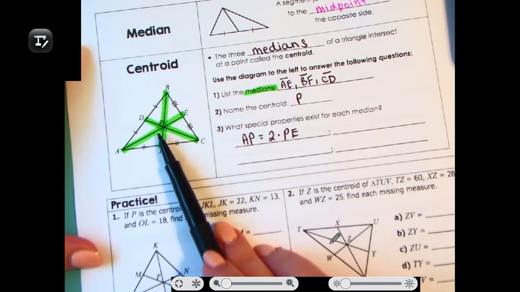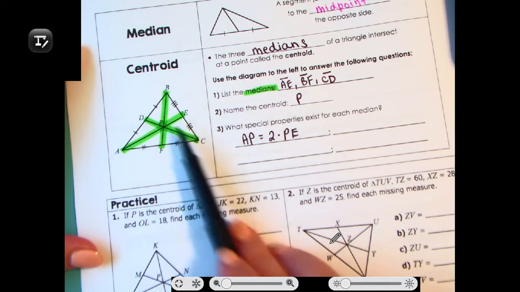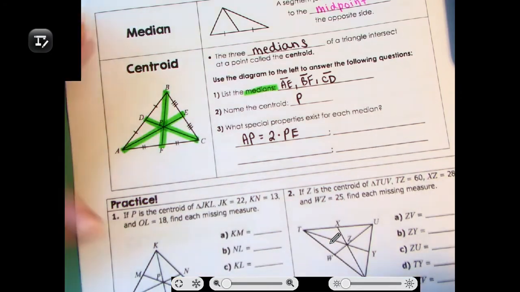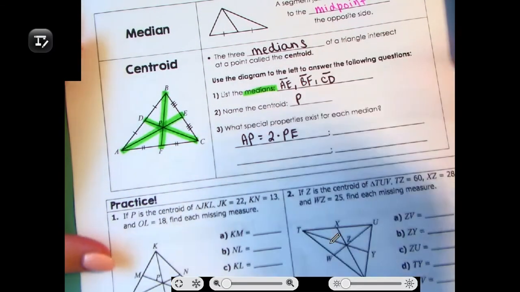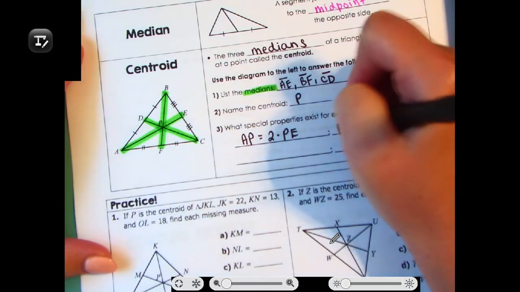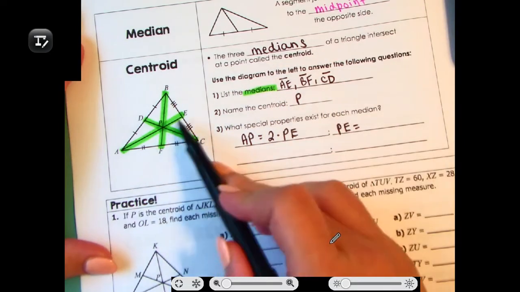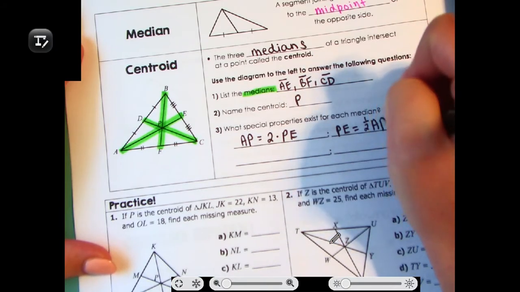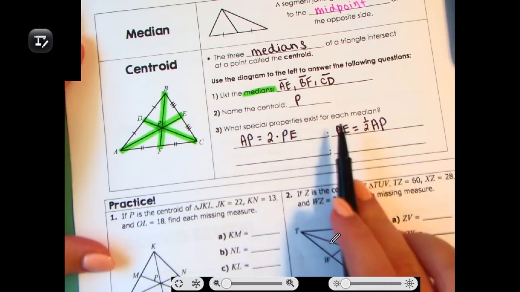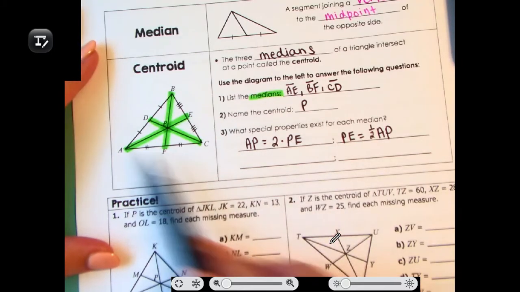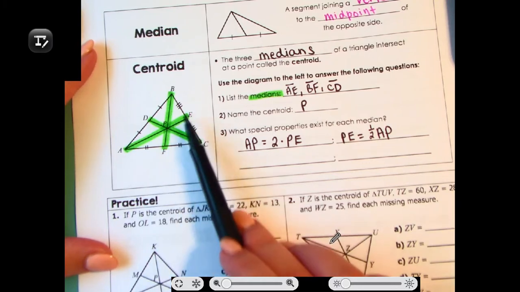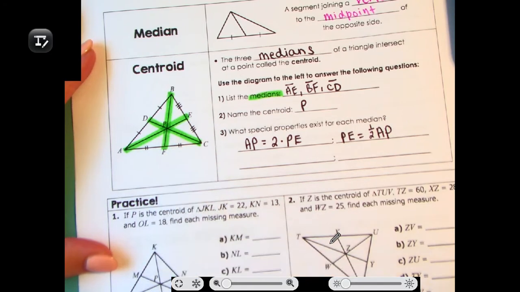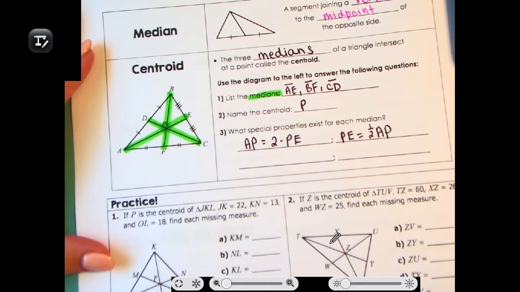Okay, so that's AE. Then we have PE, this shorter part, and we're going to say this in the opposite way of how I just said that. So PE is half the length of AP. So 1/2 AP. They're really saying the same thing, just opposite. This part is double this part, which then means that this part is half of this length here. So that's one special property.